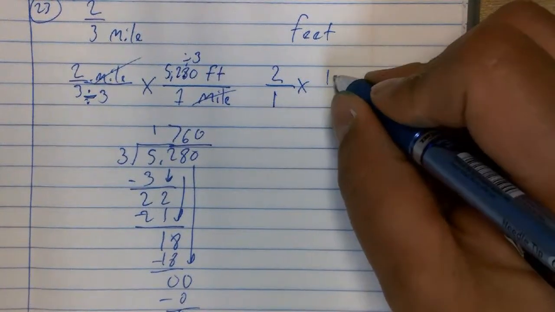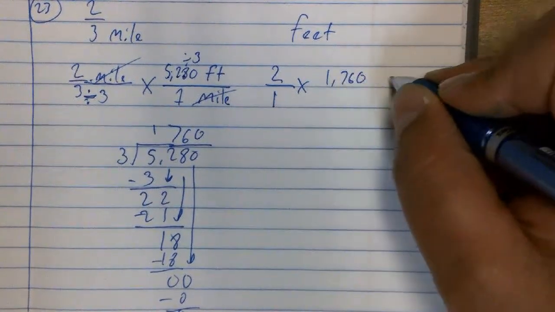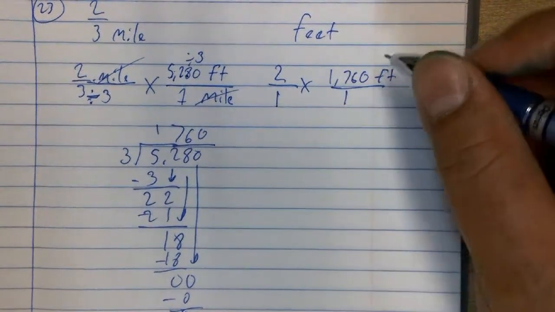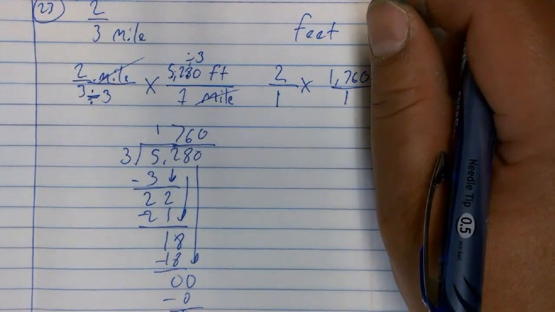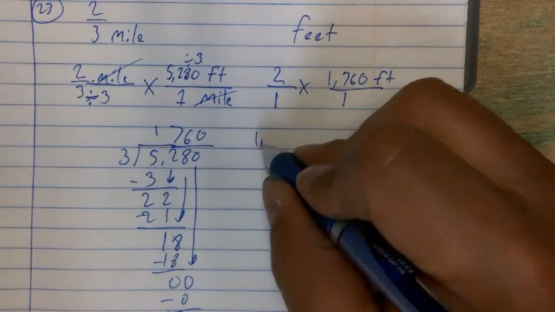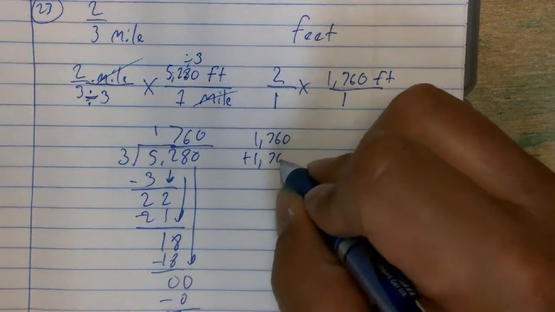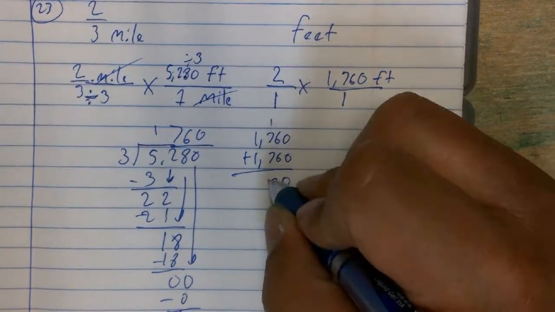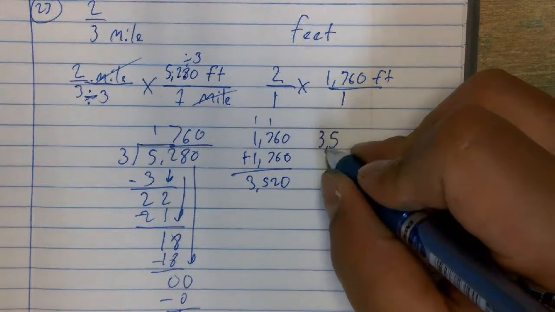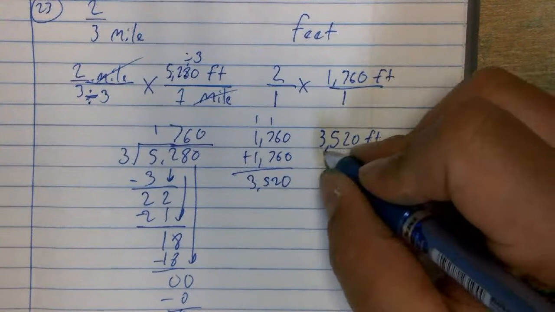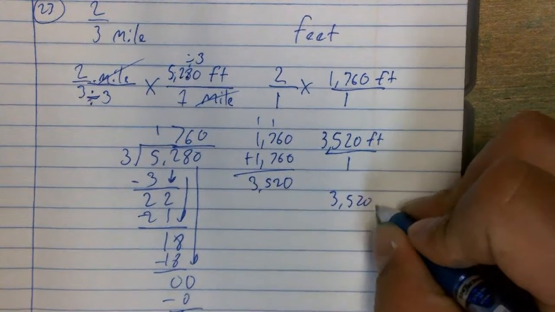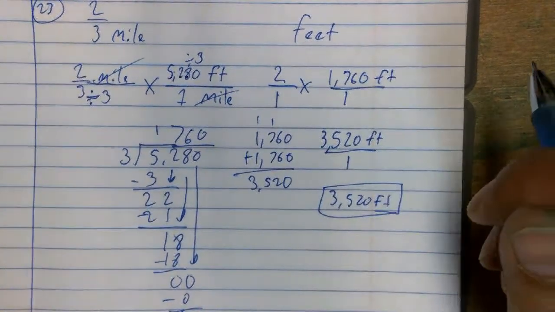This becomes 1,760 feet over, well, that's it, because we crossed out the mile, but the 1 still stands. All right. Now we still have the feet. What's 1,760 times 2? I'm just going to add them, because that's the same thing, right? Repeated addition. 3,520 feet over 1. And you already know where the answer is going with this. And that's 23.